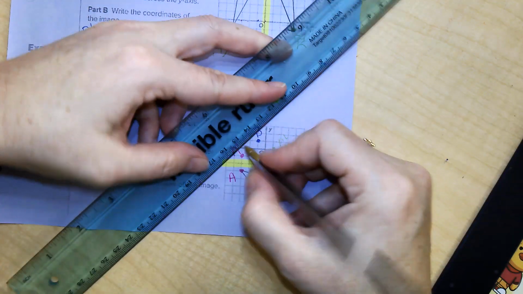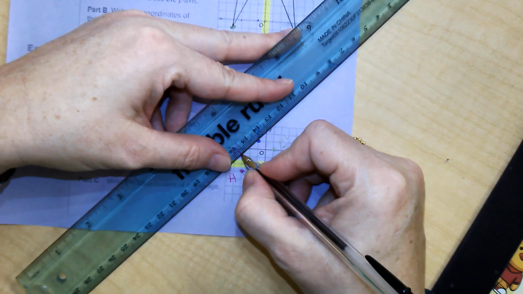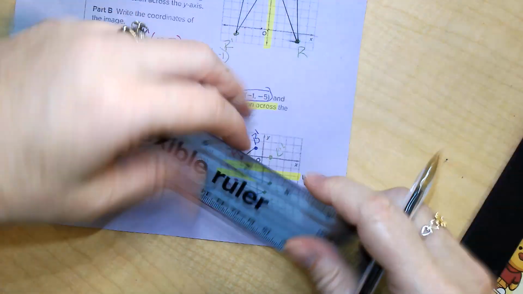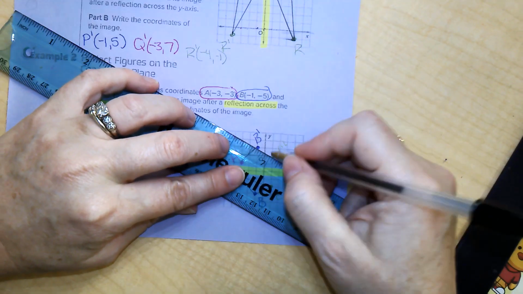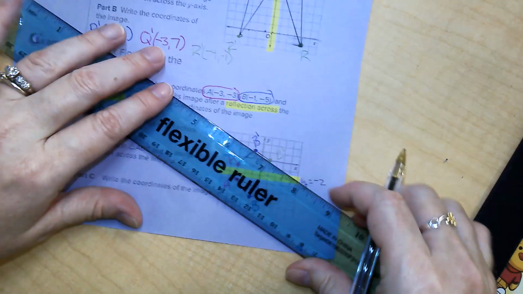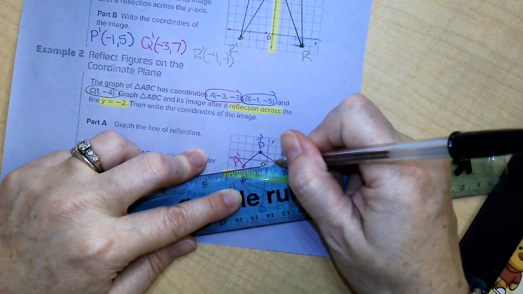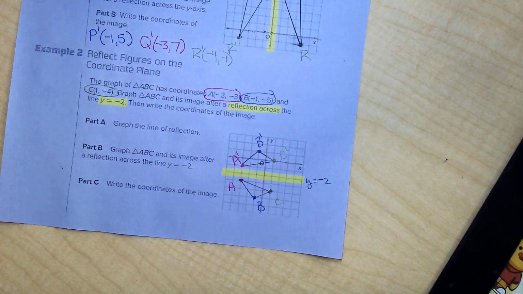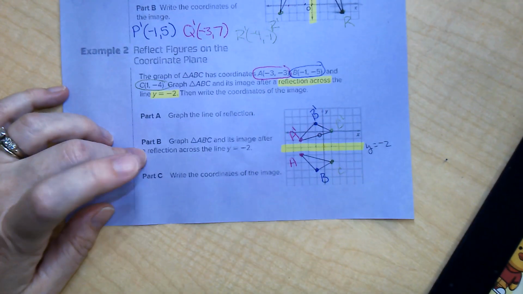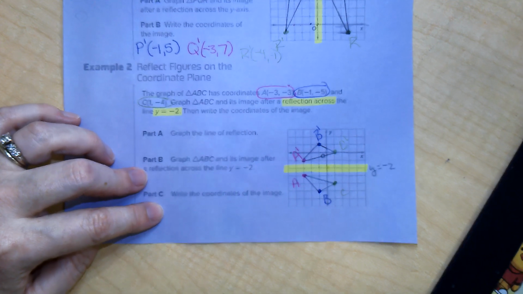All right, we are going to draw this triangle. So if you'll notice, your B that started pointing down, when you reflect, is now pointing up in the opposite direction. Okay? Now, it wants us to write the coordinates of this image.